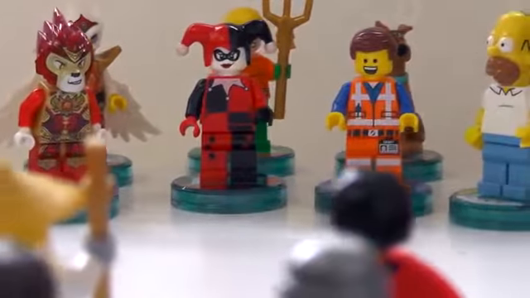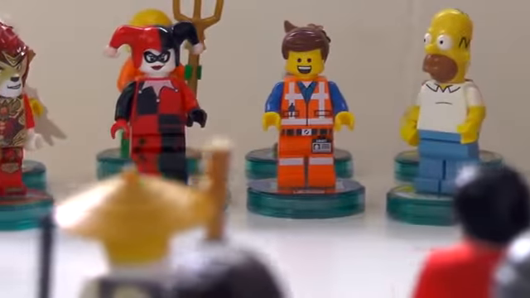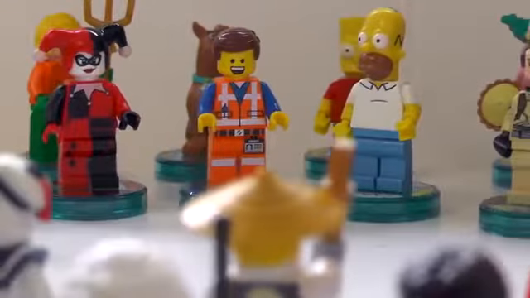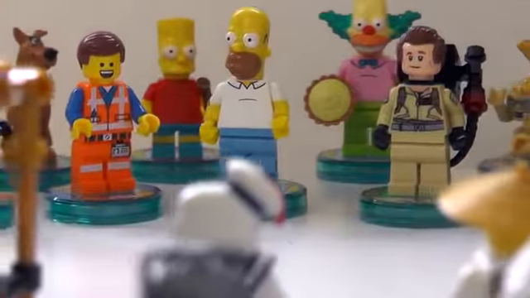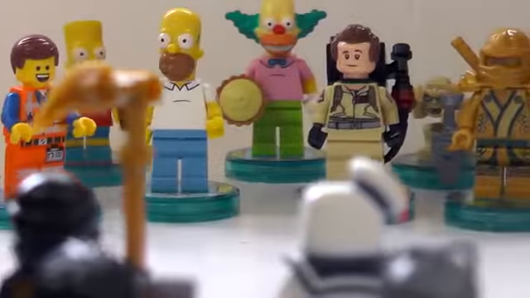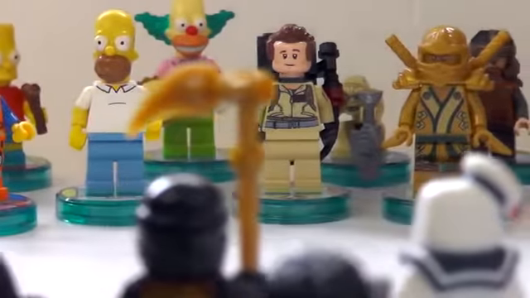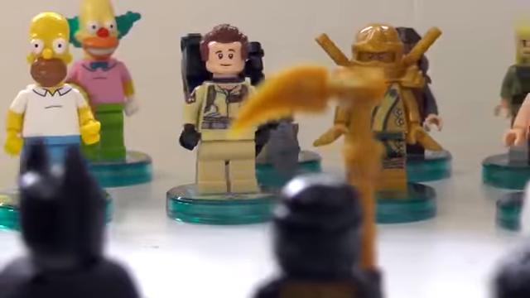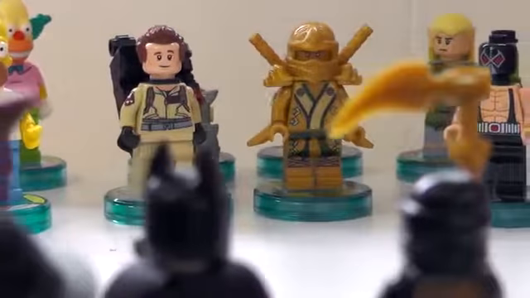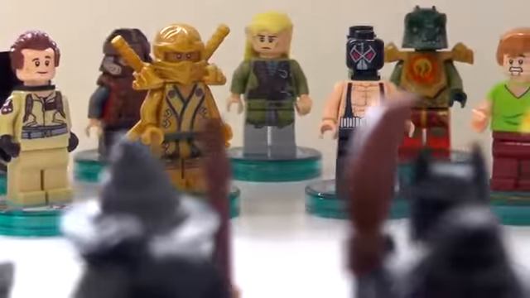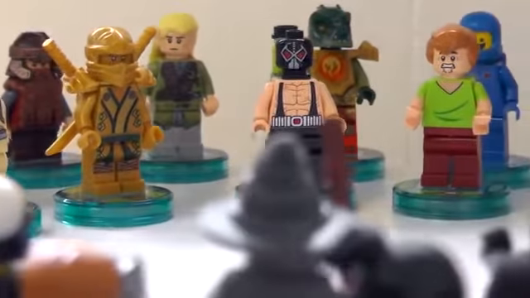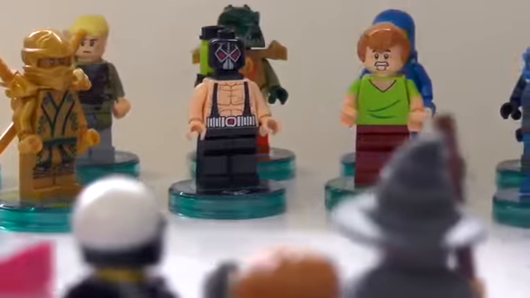Right. Who shall I remove next? I wonder who I could remove. I am going to take this minifigure. This one here. Right, I've chosen. So as it spins round, see if you can notice which one of the LEGO Dimensions minifigures is missing.